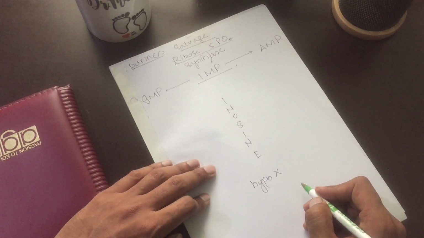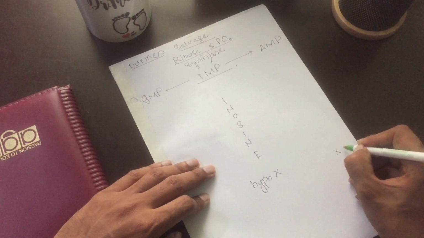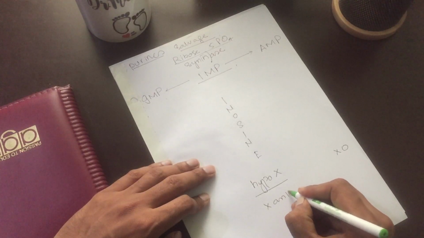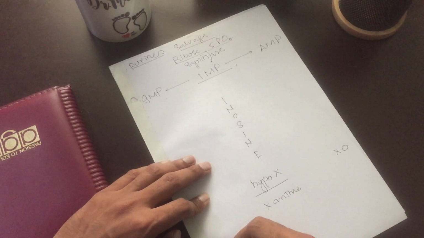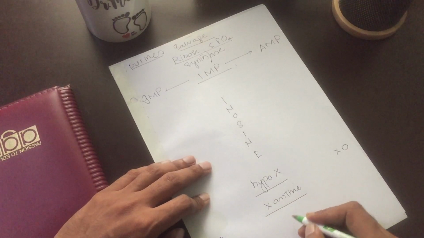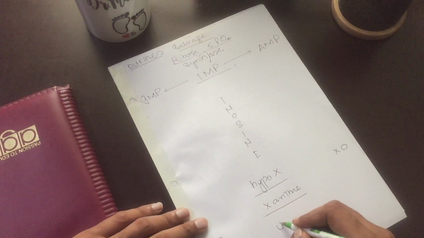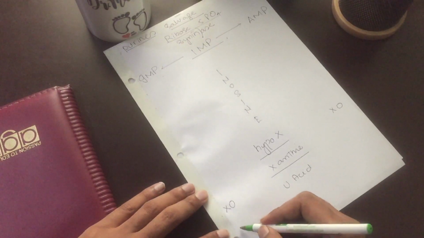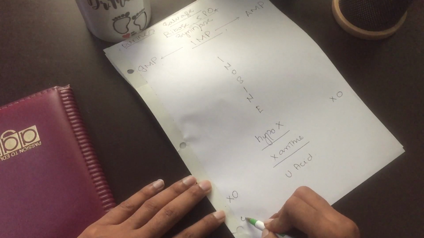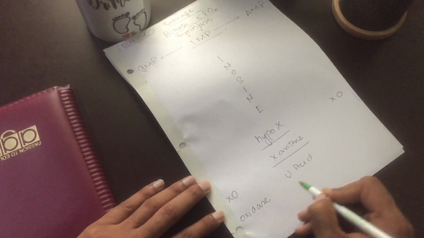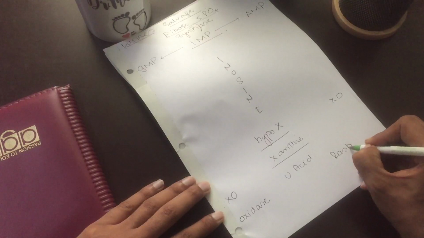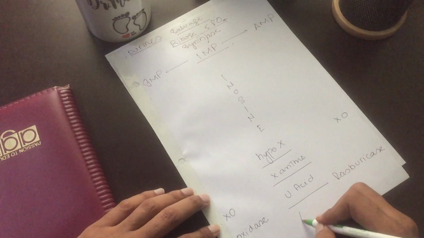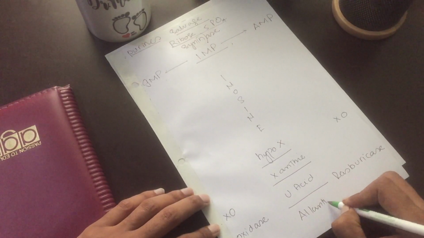Hypoxanthine is oxidized by xanthine oxidase and converted into xanthine, and this xanthine is converted by xanthine oxidase into uric acid. This uric acid is oxidized by urate oxidase, or we can use the rasburicase enzyme, to convert it into allantoin, which is secreted into the urine.